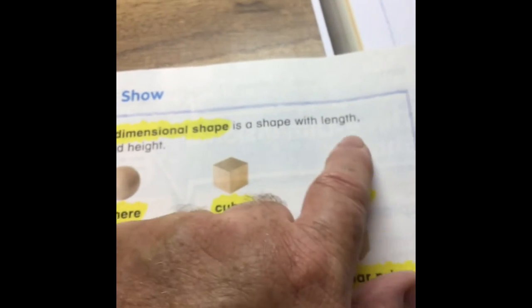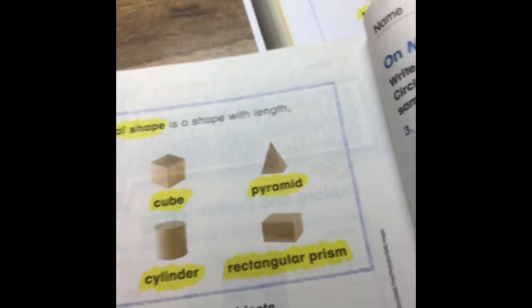All right, let's go back to the definition of a 3-dimensional shape. It has length, width, and height. So, once again, I can pick it up and I can look at it, but this is width, this is length, and this is height. Tough to see, but this means it's coming up. All right, so that's chapter 12, lesson 4.